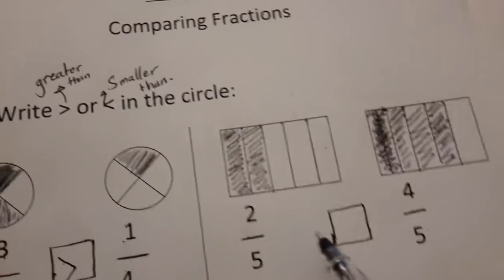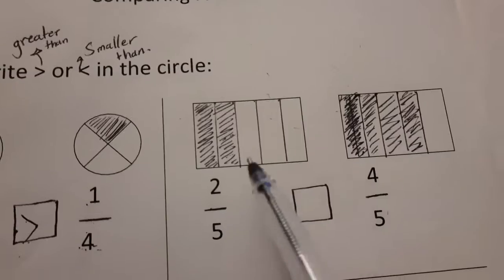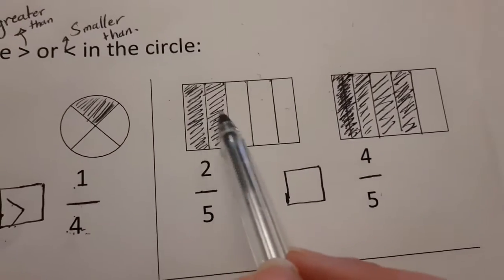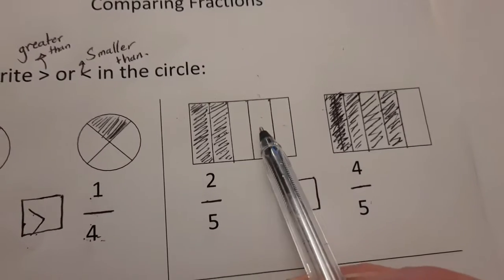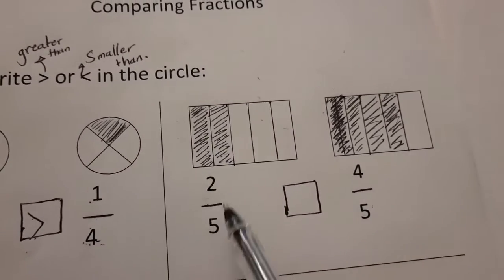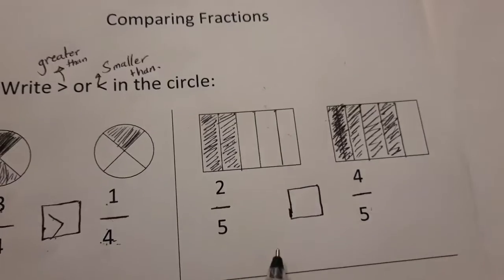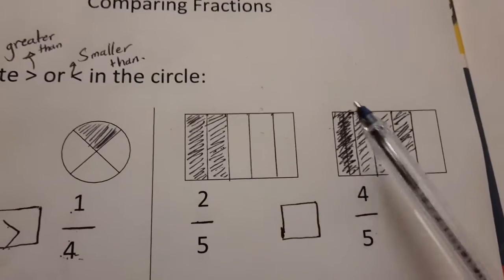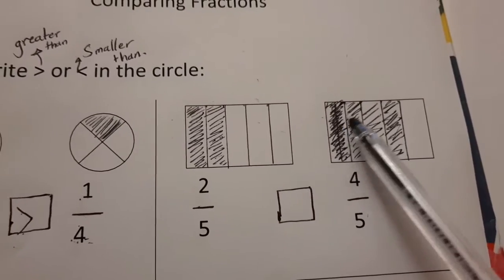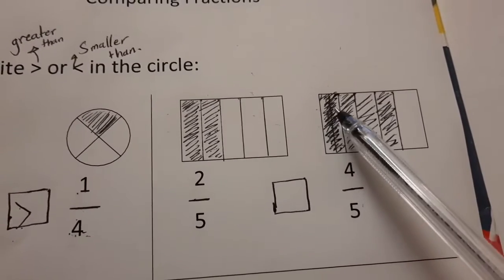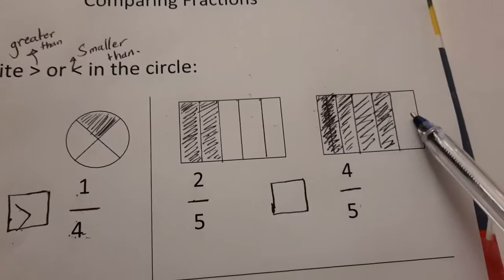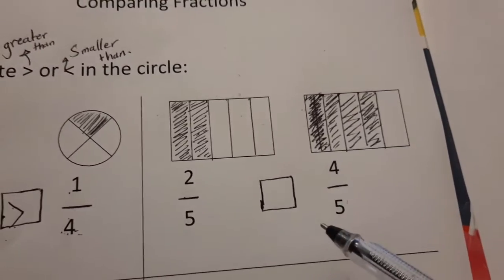Now, the second example. Look at here, please. How many colored parts are there? Here we have only 2. Out of how many total parts? 1, 2, 3, 4, 5. 2 out of 5. The second fraction. How many colored parts are there? 1, 2, 3, and 4. Write 4 out of how many total parts? 1, 2, 3, 4, 5. Okay, 4 out of 5.